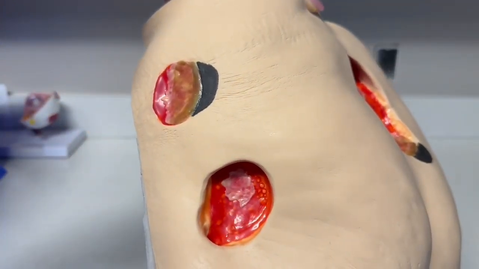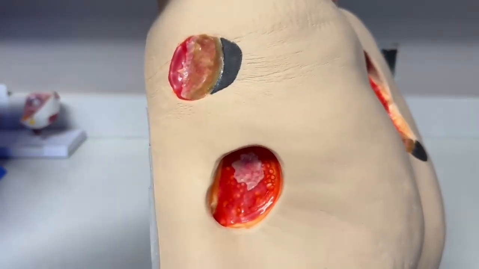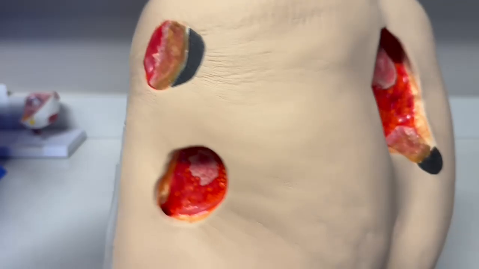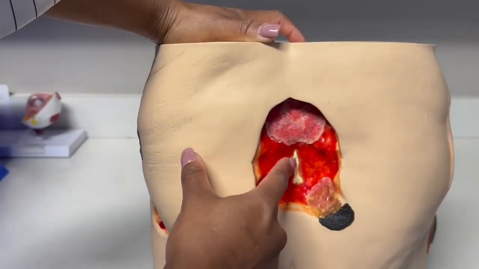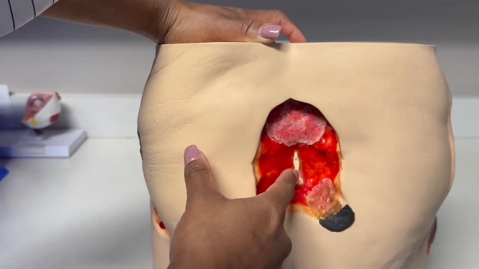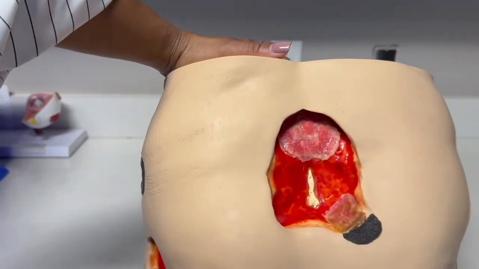So stage 3, you don't see the presence of the bone just yet, but you are also able to see the difference in unstageable and stageable. Now to graduate to that stage 4, now we're going to see that eschar. Now we're seeing subcutaneous fat, undermining, the tunneling, and the slough, but now we have that exposed bone with osteomyelitis listed there.